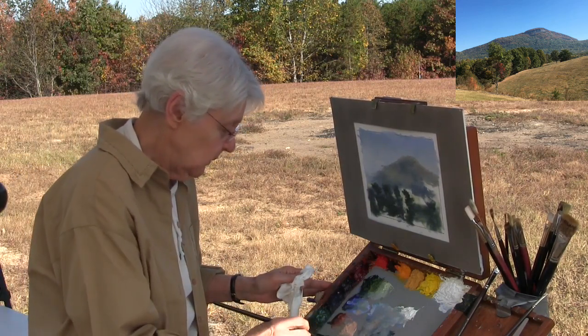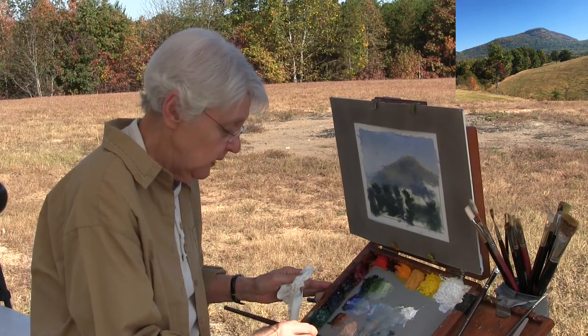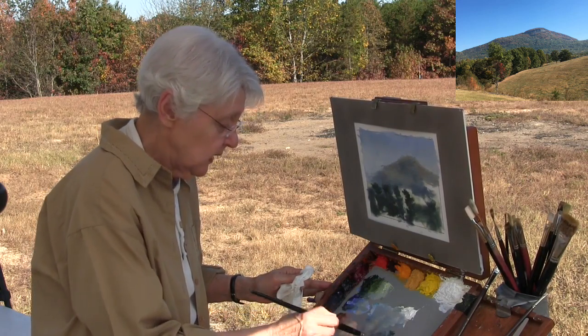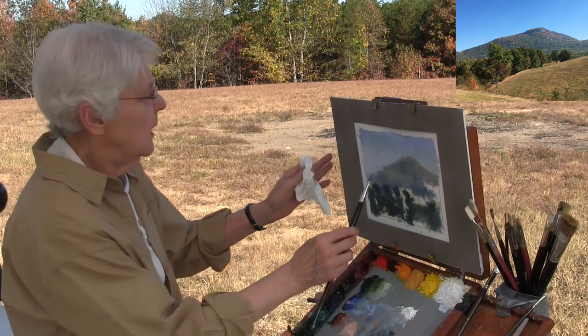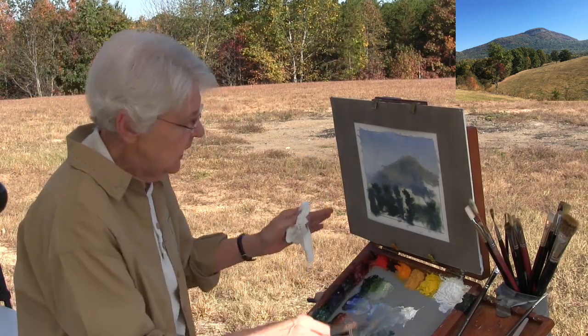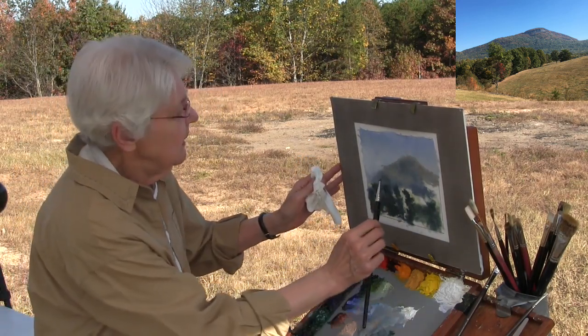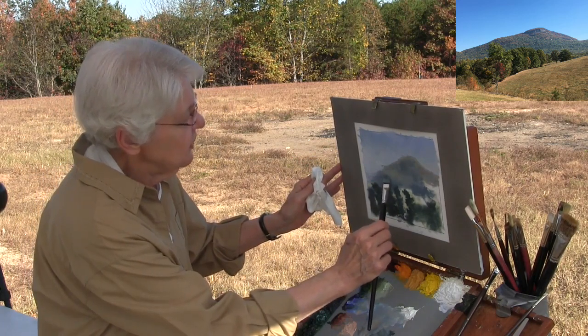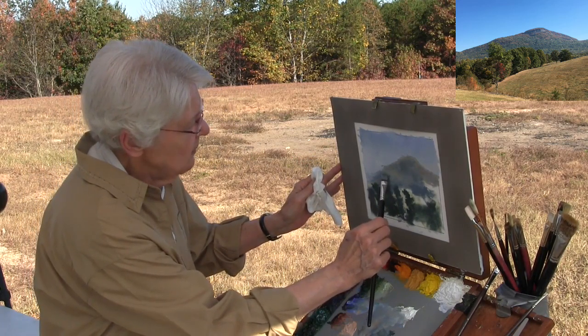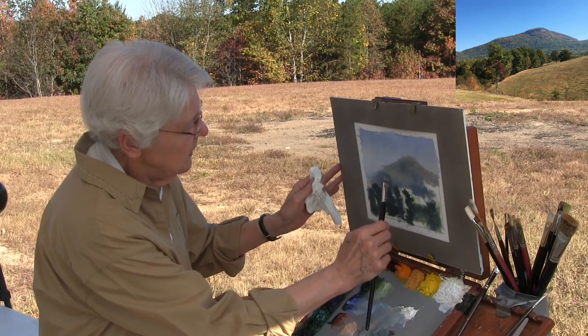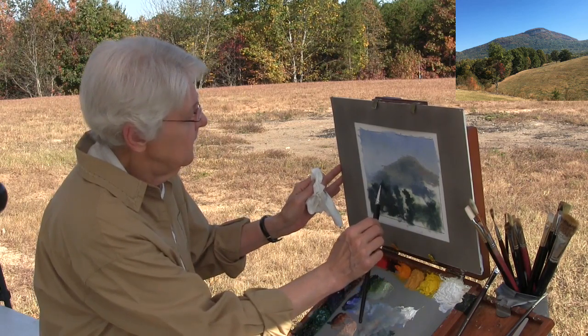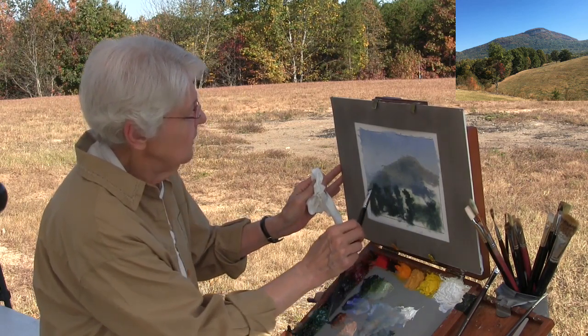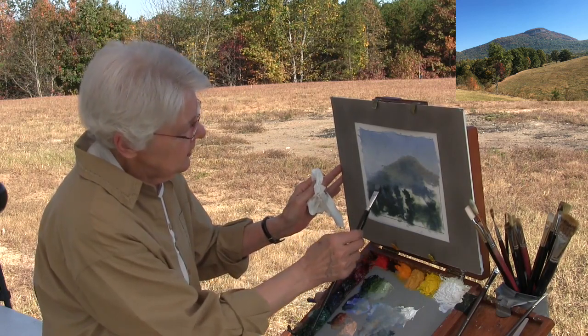Let me get those colors a little bit darker here than I really want them, so then I can control that value. All right, right in here, it's a little bit darker. Right in here, a little bit darker than I saw it in the beginning, and that changes that value relationship from minor to moderate right in here. Let's pull that on down. Okay, let's see.